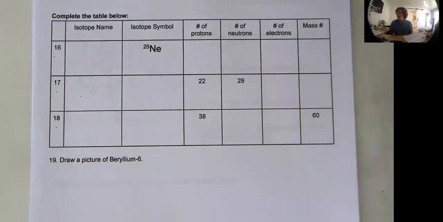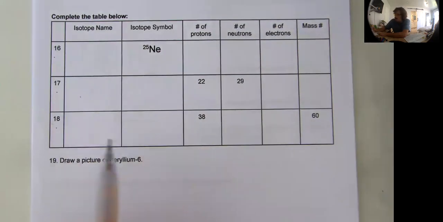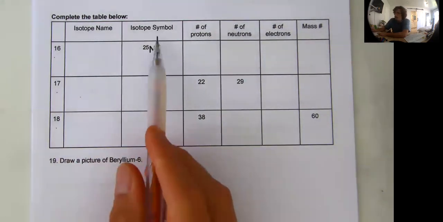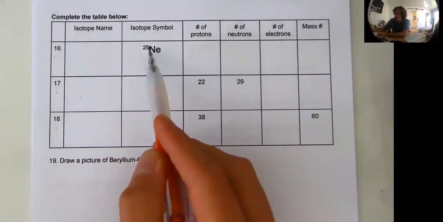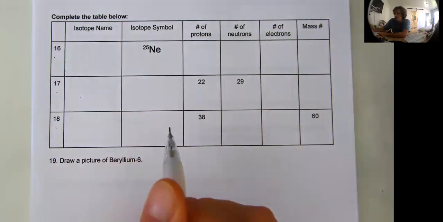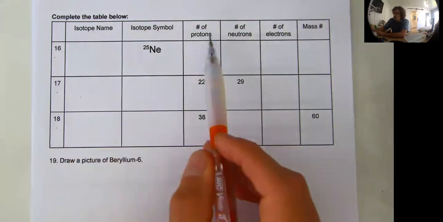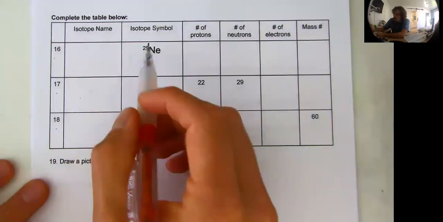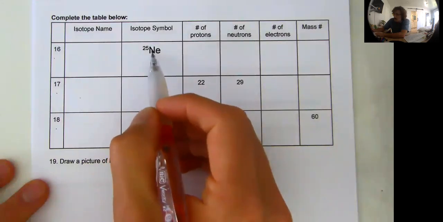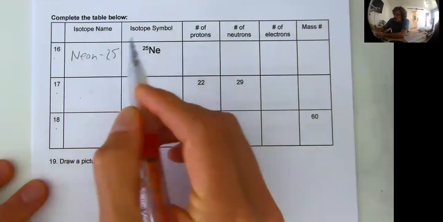Okay, let's work to complete this chart. The chart has enough information in each row to complete each problem, 16, 17, and 18. So we're going to look at the information we have. What information are we given? We're given Ne, the symbol for neon, and we're given the mass number 25 because that's written in the top left-hand corner. As I'm looking at the blanks, what do I need to fill out? I need to fill out the isotope name, the number of protons, number of neutrons, number of electrons, and the mass number. We have the mass number and the symbol, so we just have to write neon and 25 for the isotope name.